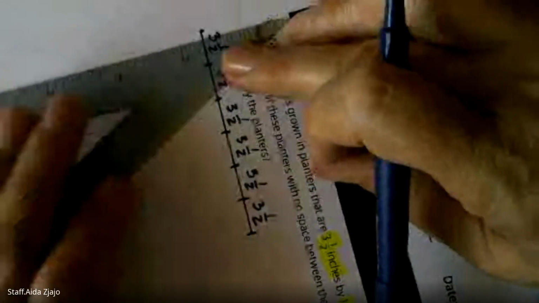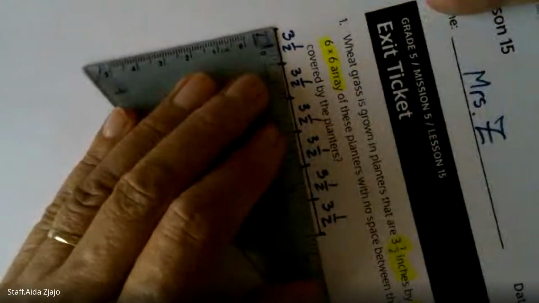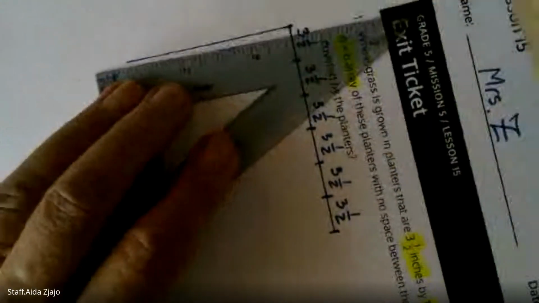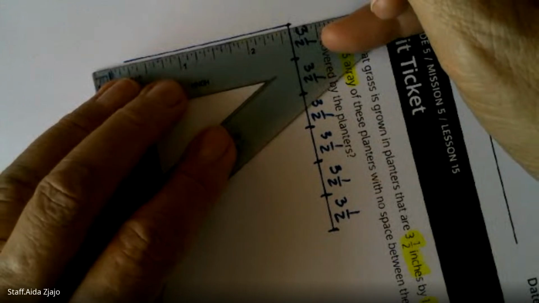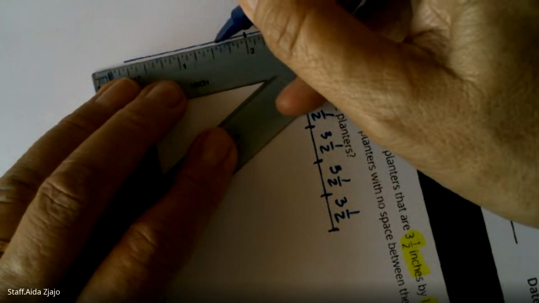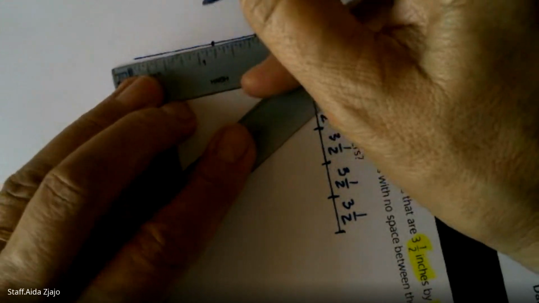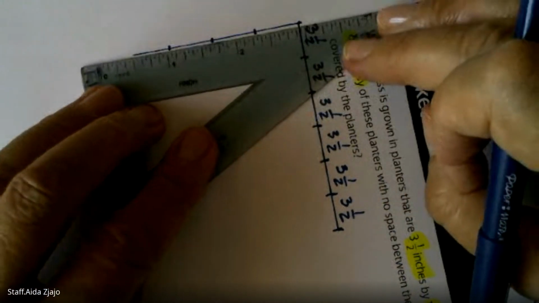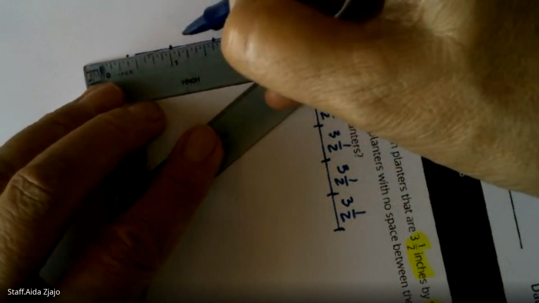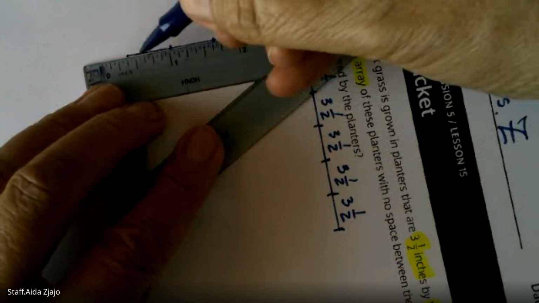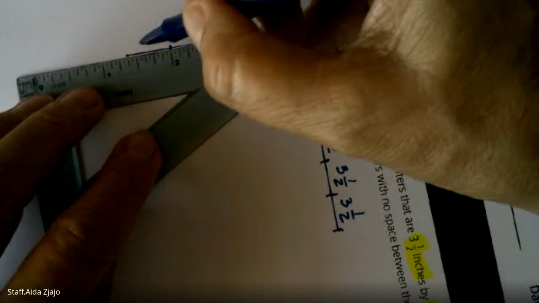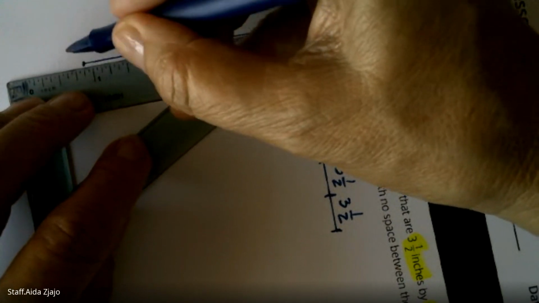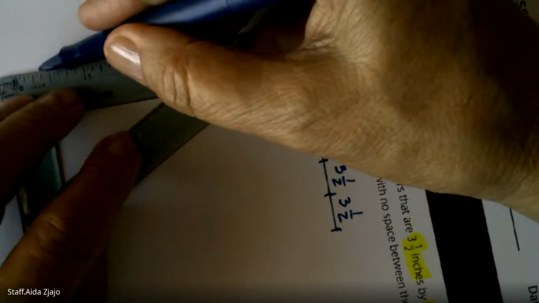Let's pretend I draw a line first that is perpendicular to this one. 1, 2, 3, 4, 5, and then 6 would be till here.